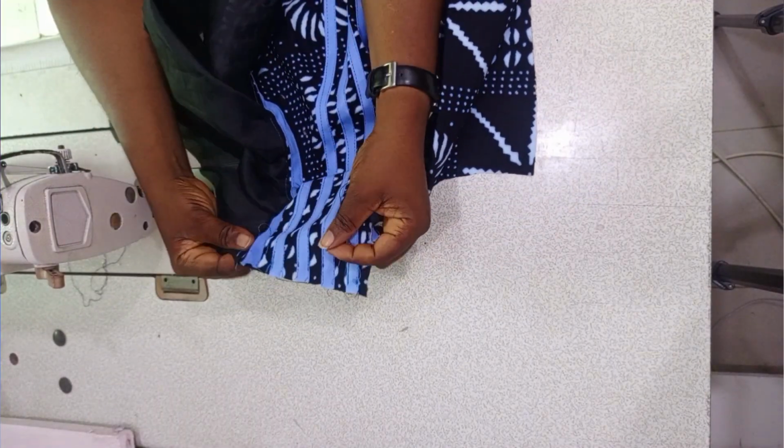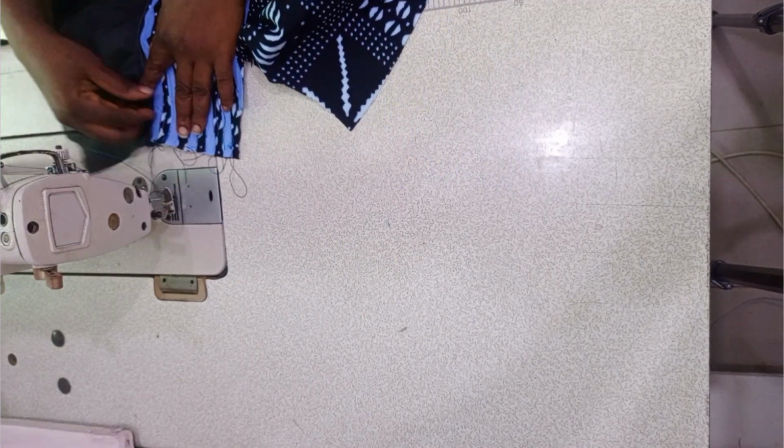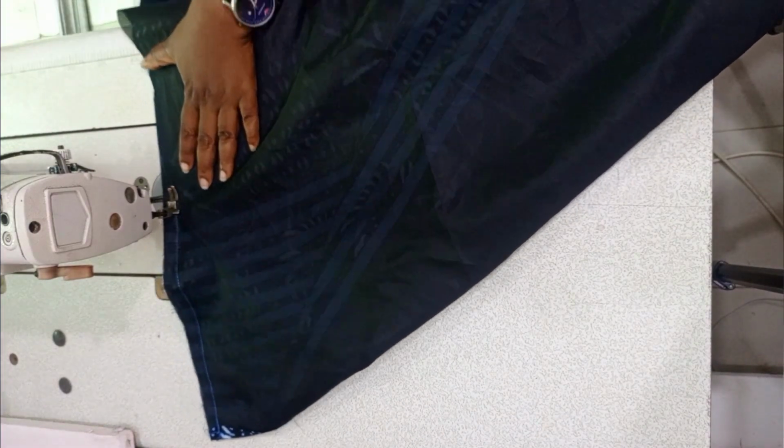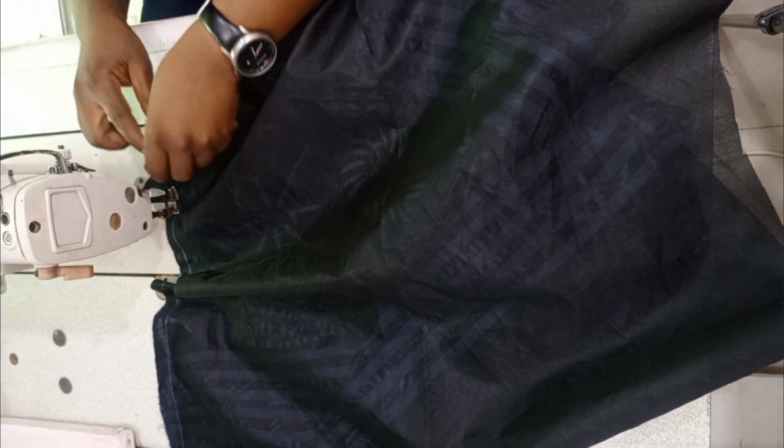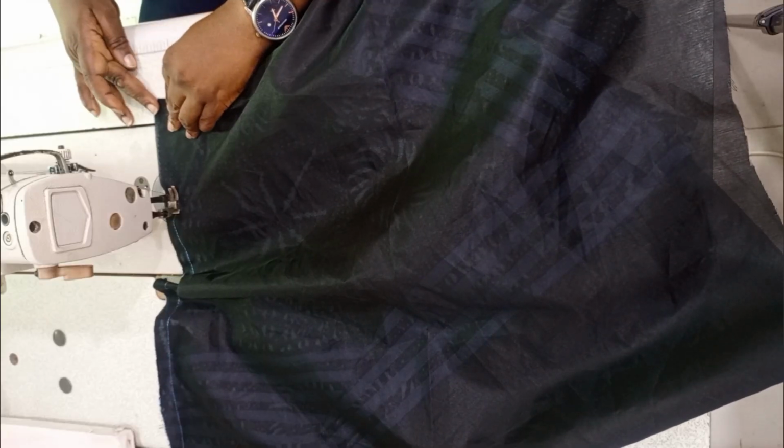I'm sorry about the way I'm cutting my thread. I didn't take note of it. Maybe next time I'll be using my scissors to cut it. And I'm closing the dress, the side of the dress like this. Can you see? So after that, I'll go on to close the other side of the dress with half inch.